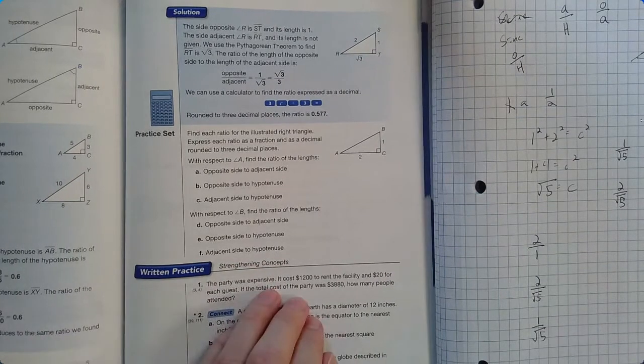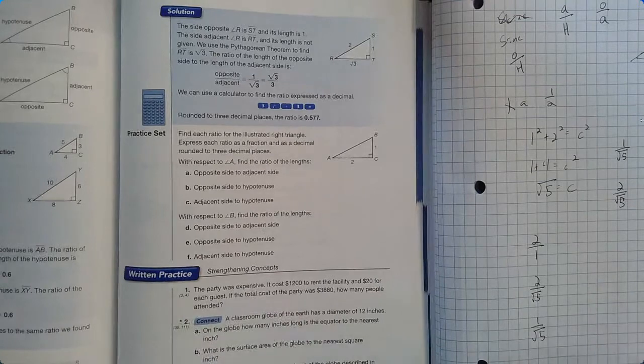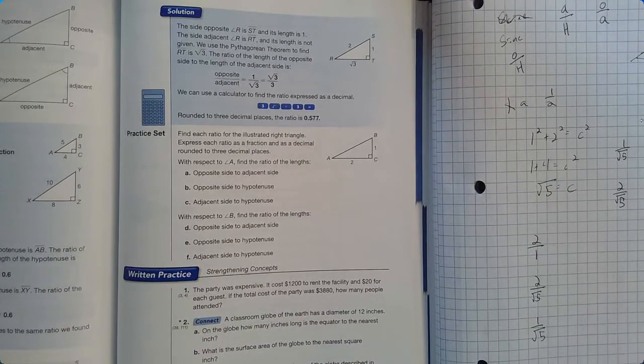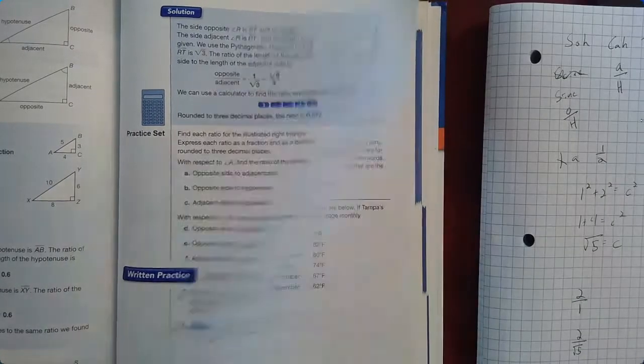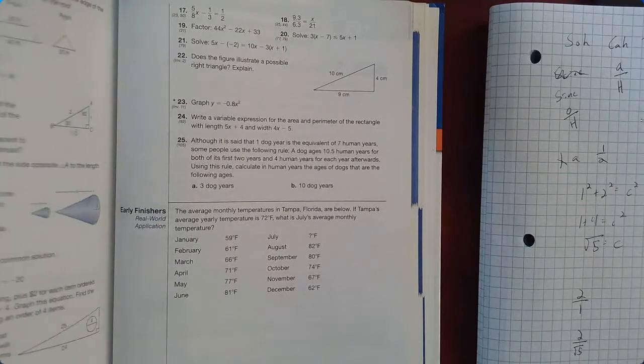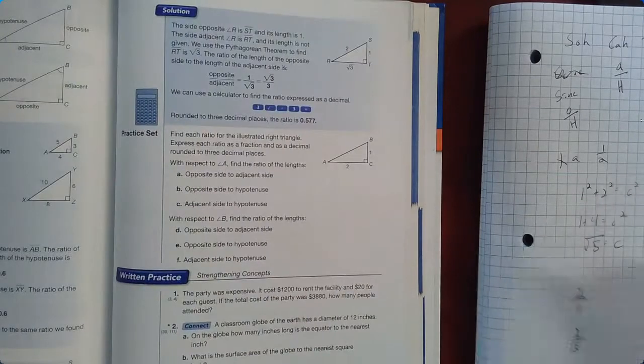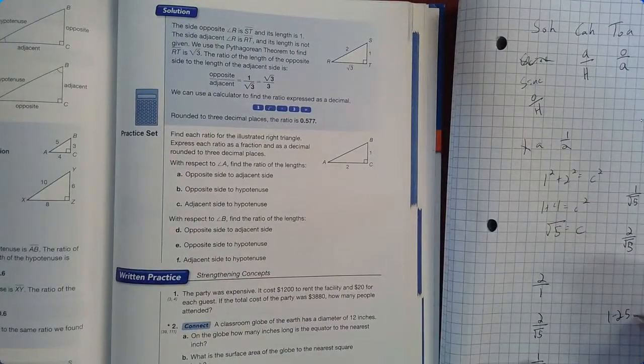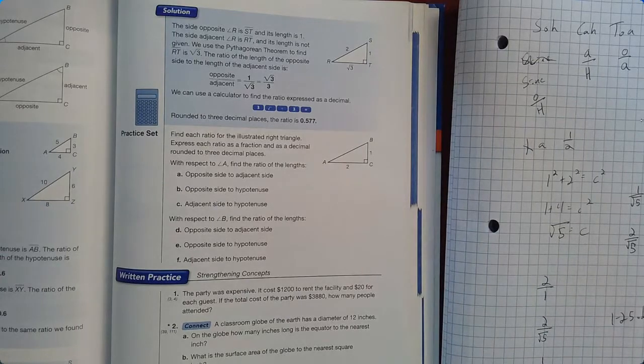That's it. That's all you got to do. For the written practice, go ahead and do 1 through 25 odd.